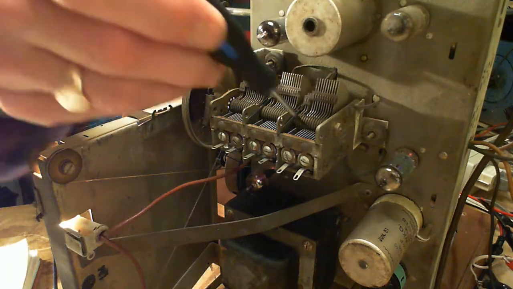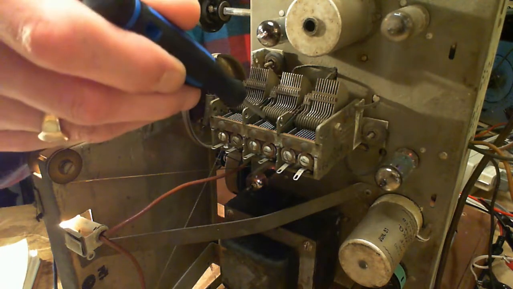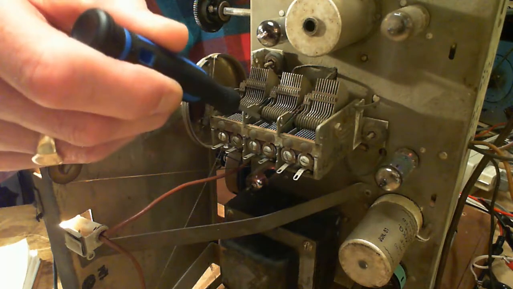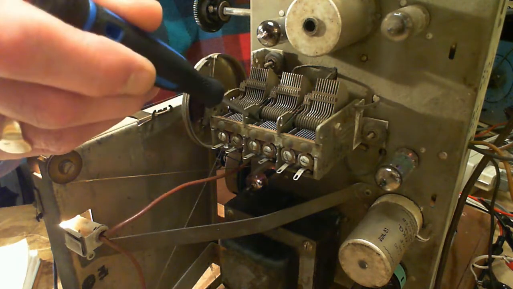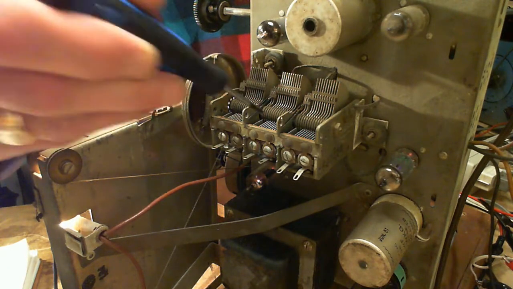Well, clearly this one has an effect. This one seems to have an effect too. That's just pushing.